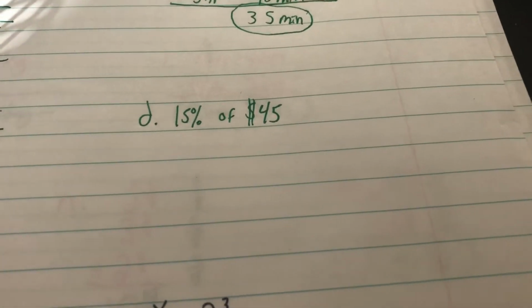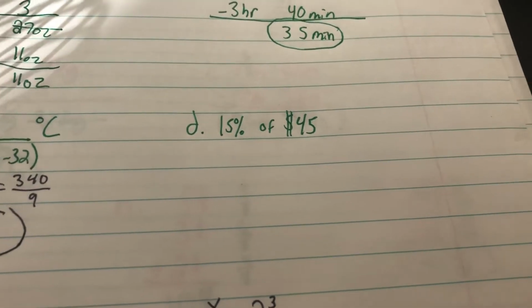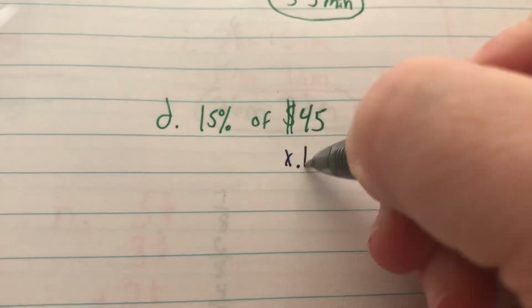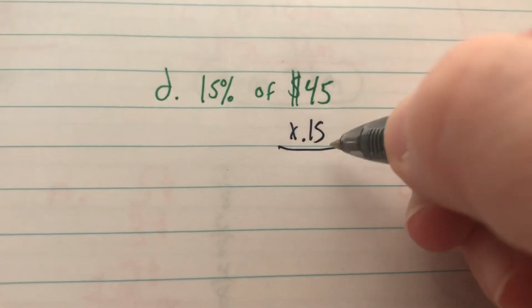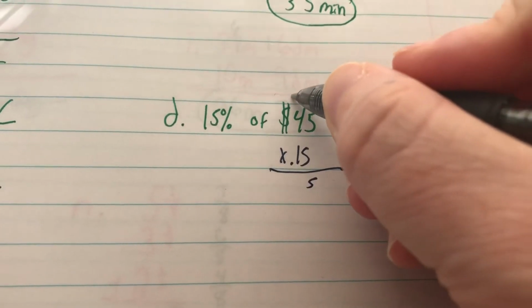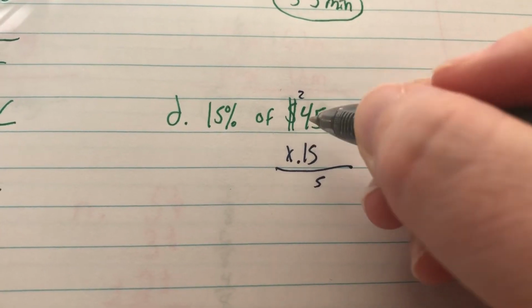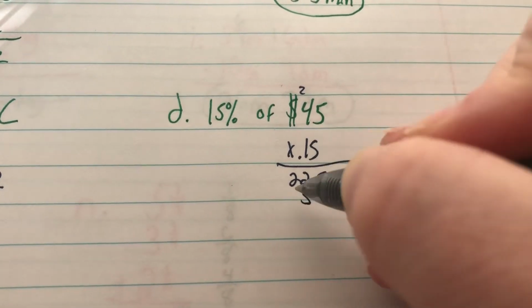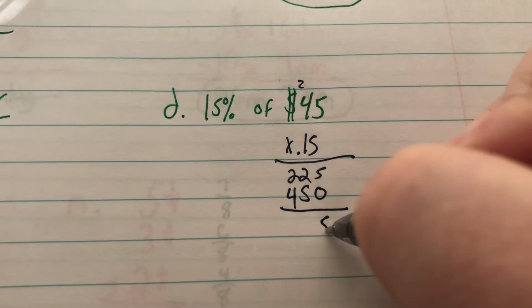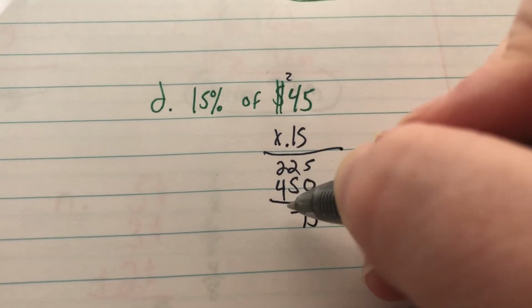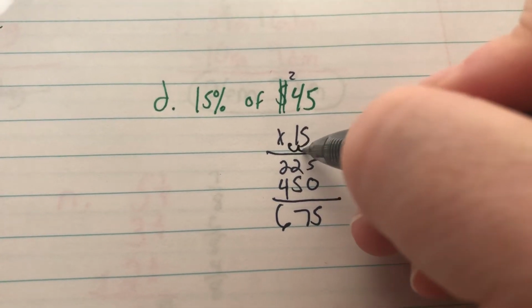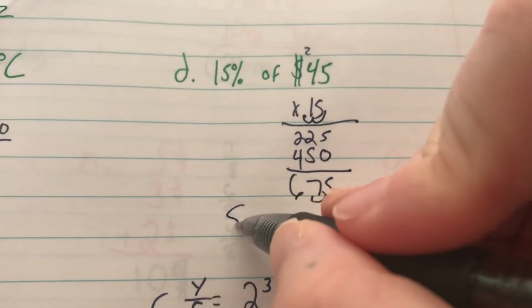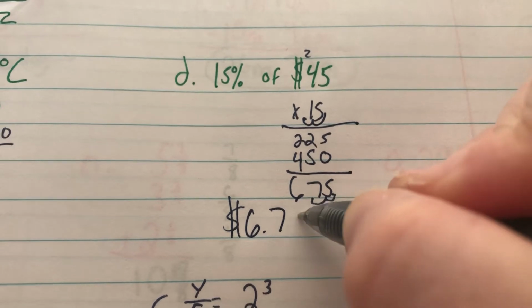D, 15% of $45. Well, that's just 45 times 0.15. 5 times 5 is 25. 5 times 4 is 20, plus 2 is 22. 1 times 5 is 5, 1 times 4 is 4. 2 plus 5 is 7, 2 plus 4 is 6, 1. So 15% of $45 is $6.75.